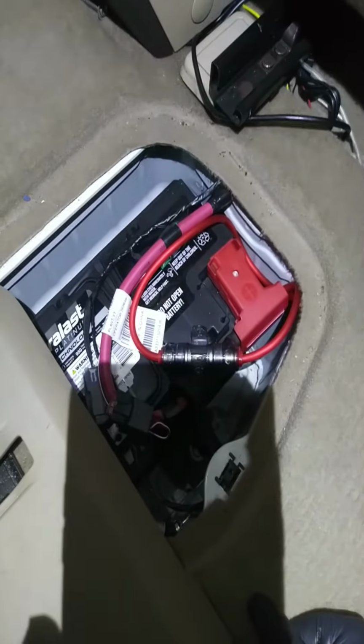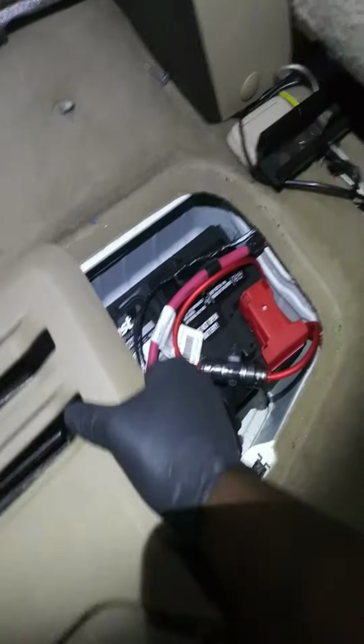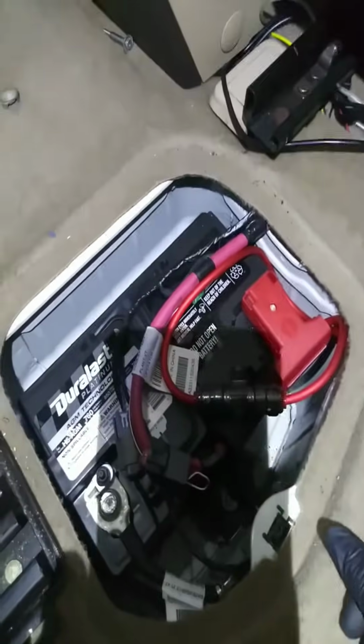I'll make it easier if you move your front seat up. So move this front seat up, out the way, and get that to the side. Boom, battery. So I'm gonna disconnect. Oh yeah, sorry. So let me show you this plastic housing. Just pop it up, slides right out, and there go your whole battery.